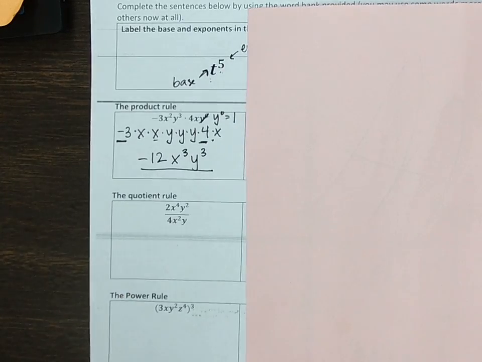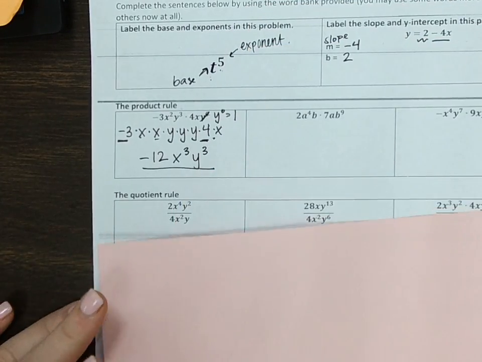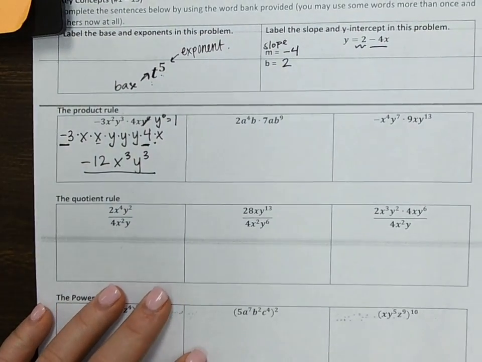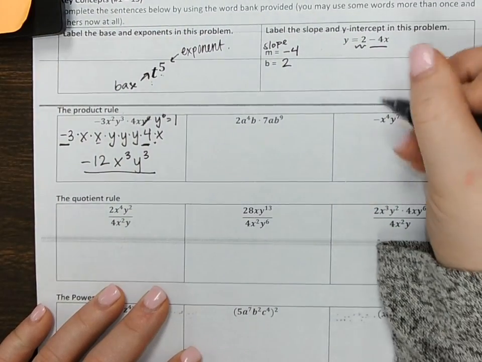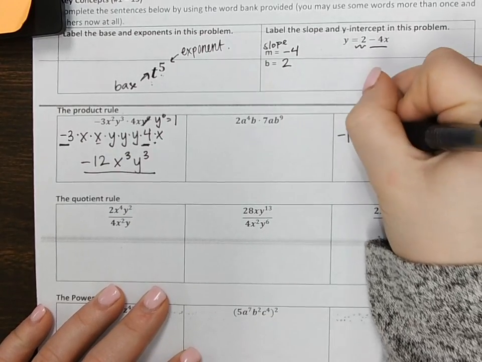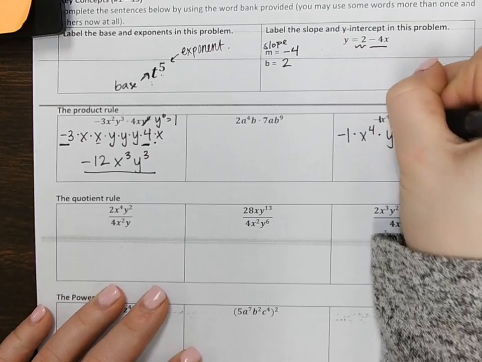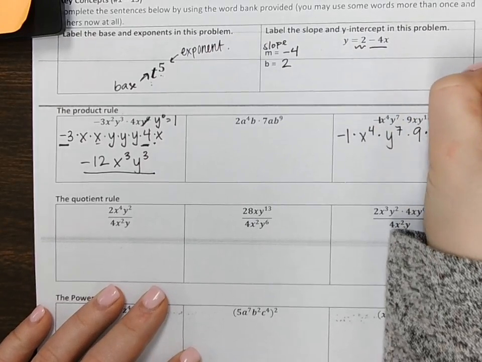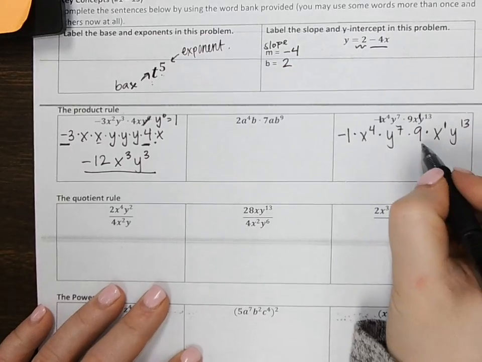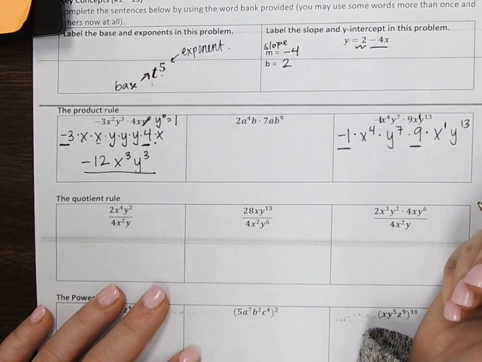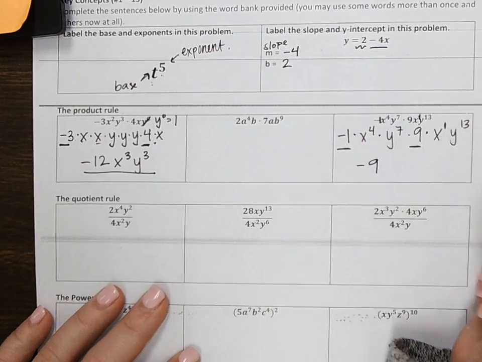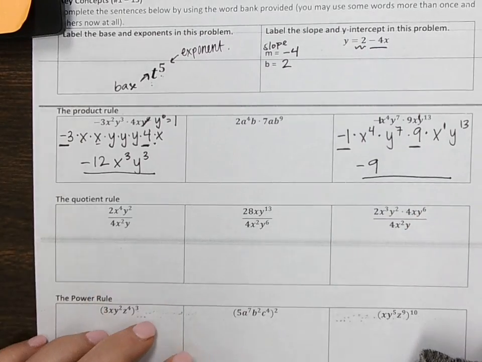Okay, one other tricky one that I'll go through with you is this one right here, and let me show you why. I know that this negative is very confusing, but what you have to realize is this is just like a -1. If I break this down, it's -1 times x to the 4th times y to the 7th times 9 times x to the, give that a 1 power, y to the 13. What are your two normal numbers? They're actually 9 and -1. So you multiply that together: -1 times 9 gives me -9, and y'all can finish the rest of that one.